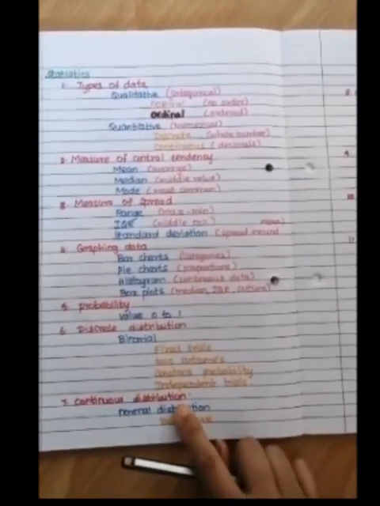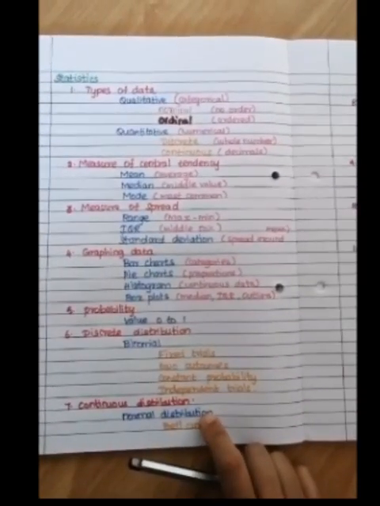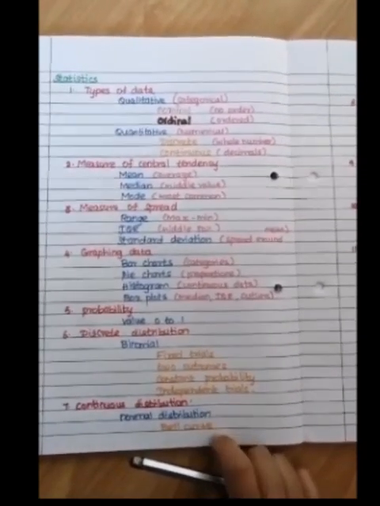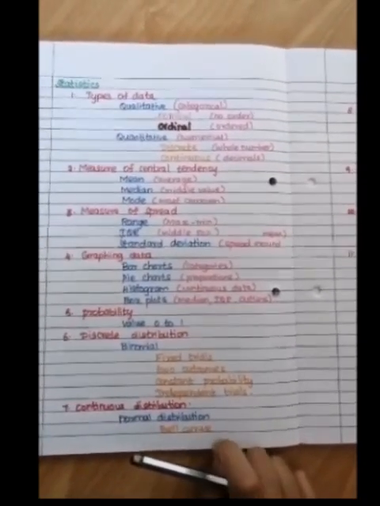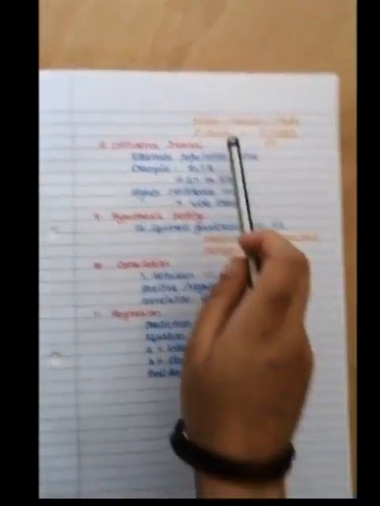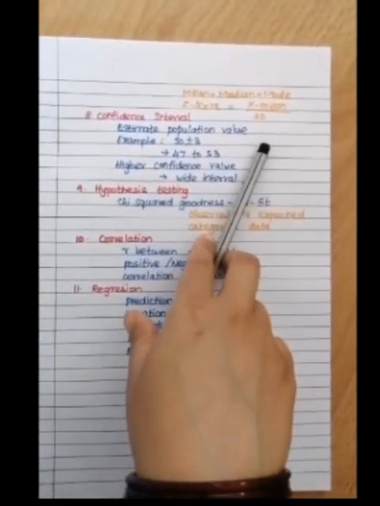Continuous distribution. Here comes the normal distribution, one of the most important in statistics. It is symmetric and bell shaped, so it is called the bell curve, and fully described by the mean and standard deviation.